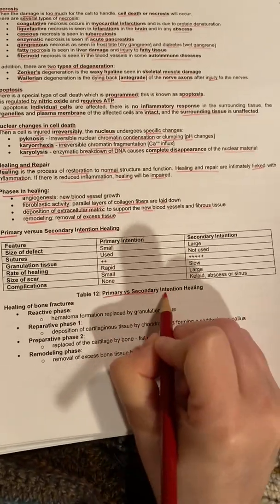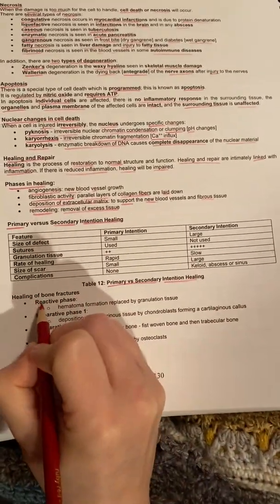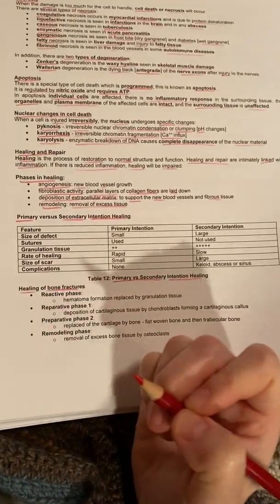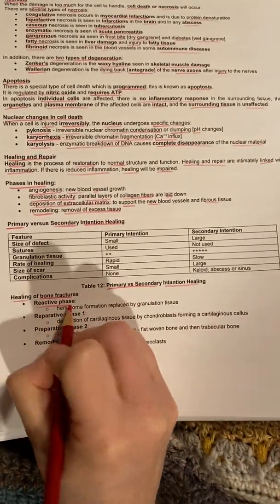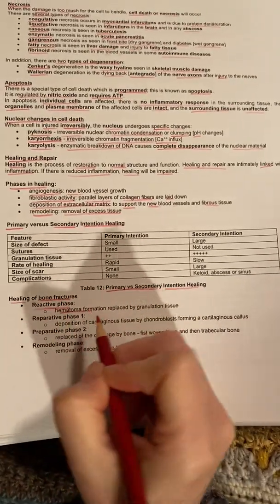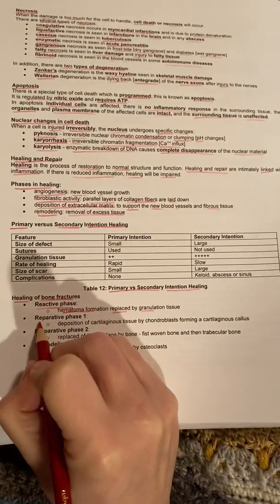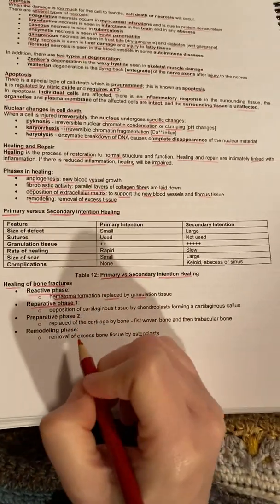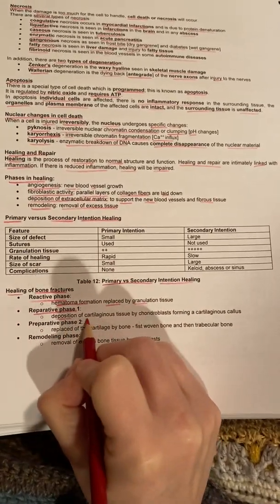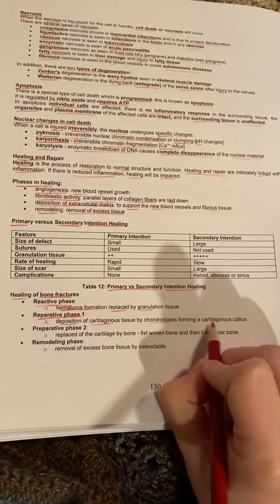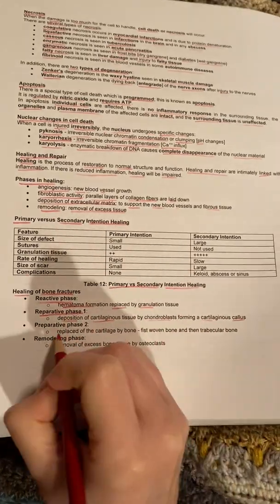Primary versus secondary intention healing. Healing of bone fractures. Reactive phase: hematoma formation replaced by granulation tissue. Reparative phase 1: deposition of cartilaginous tissue by chondroblasts forming a cartilaginous callus.